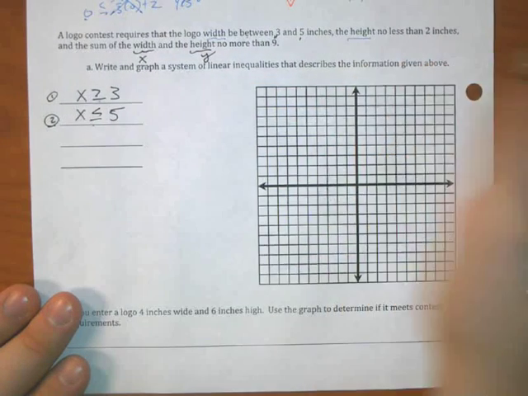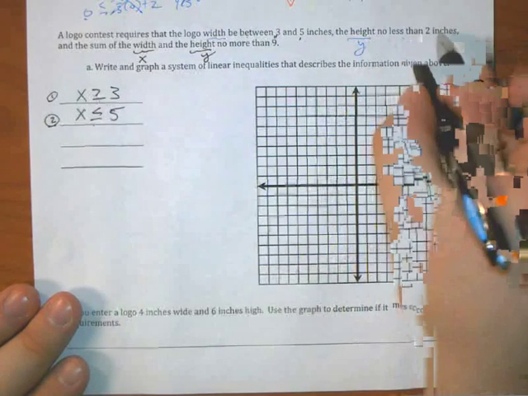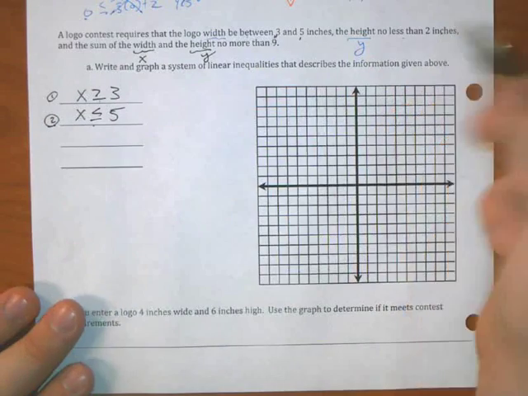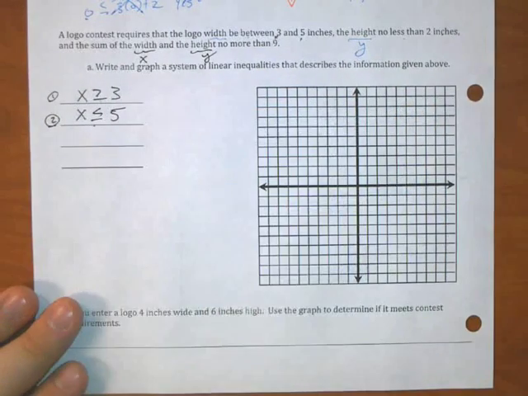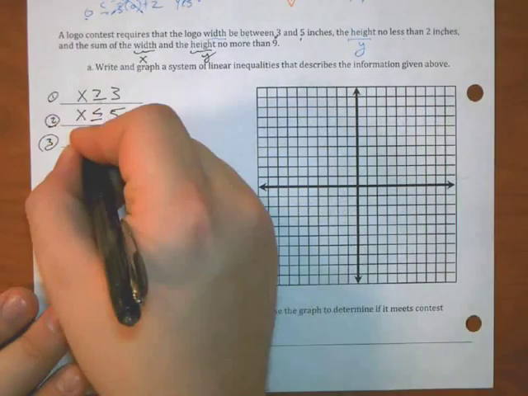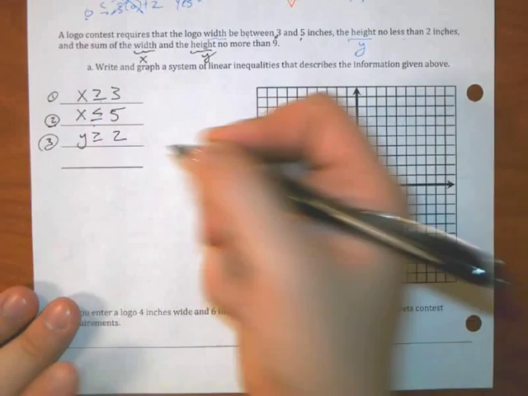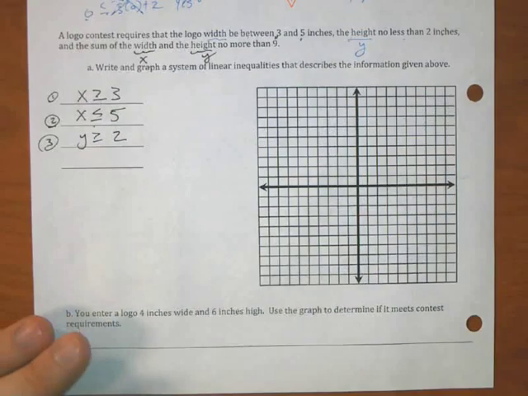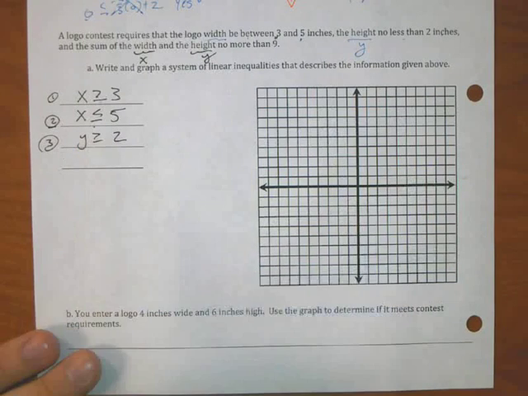The height, or y, is no less than 2 inches. The height is no less than 2. It's got to be bigger than or equal to 2.